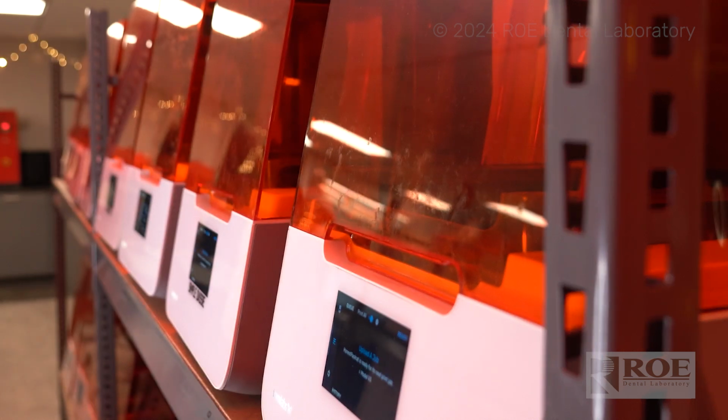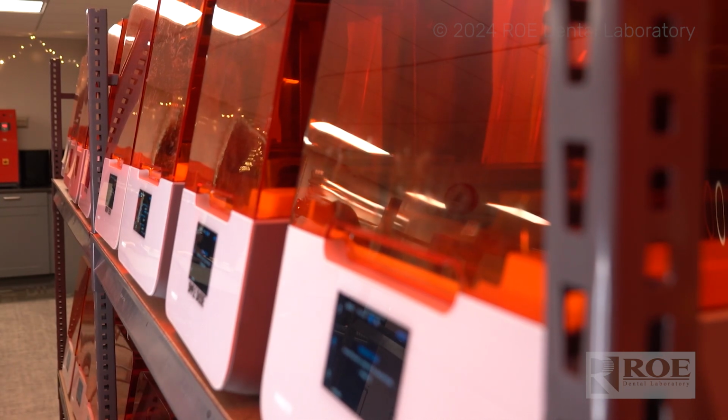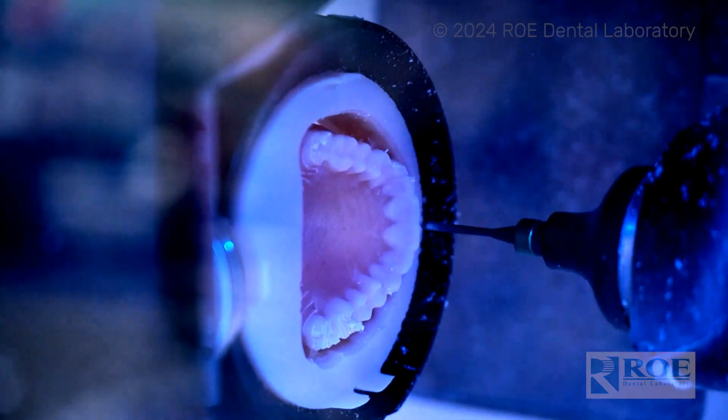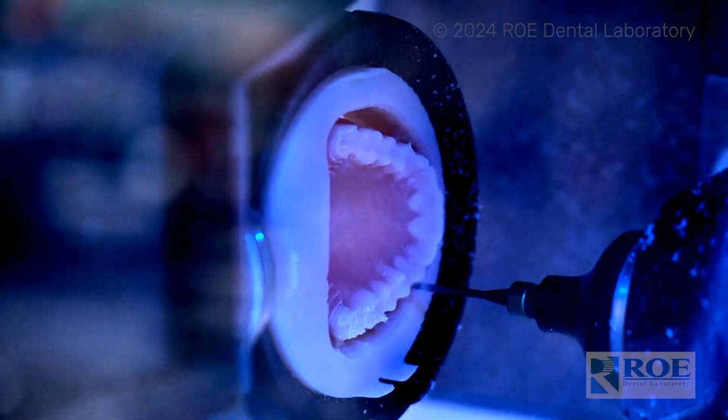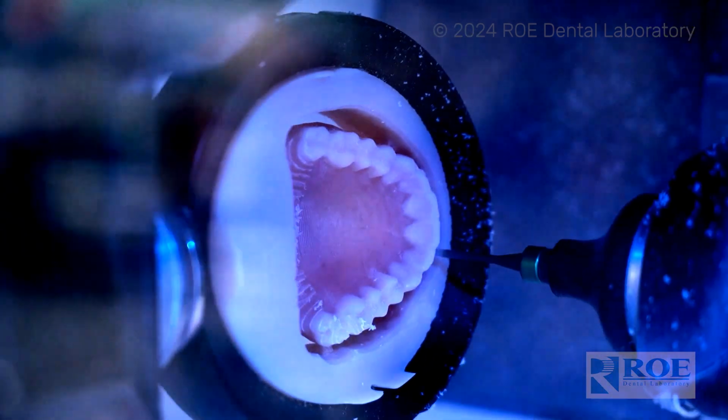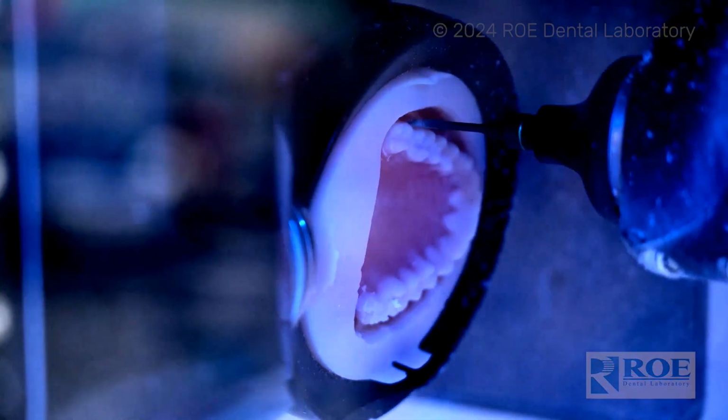We've invested in 3D printers, CAD/CAM design technology, and milling machines to help minimize the in-lab time it takes us to fabricate these cases to return them quickly to you so you don't have to invest in it. Second is going to be chair time. We know what a commodity chair time is in our practice and sometimes how many appointments these dentures can take.